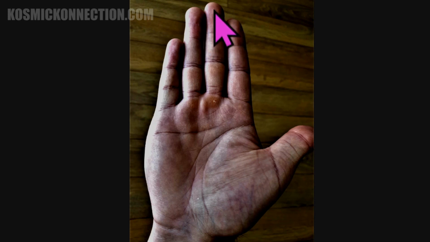Okay, your business or your Saturn finger. Now this is the finger that is the basis of all measurement for all the other fingers. It should be almost as long as your palm. And you have an average Saturn finger, meaning you're concerned with social issues and how they affect your fellow man, but you understand that business must be conducted in a professional manner that results in a win-win situation.